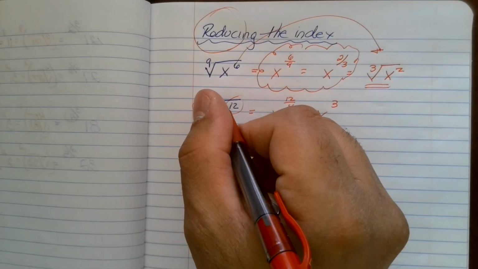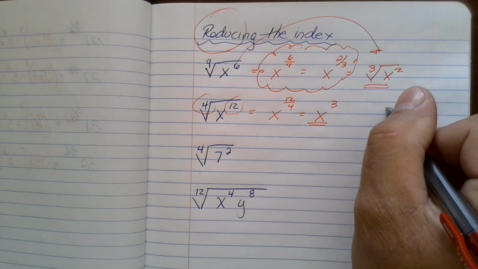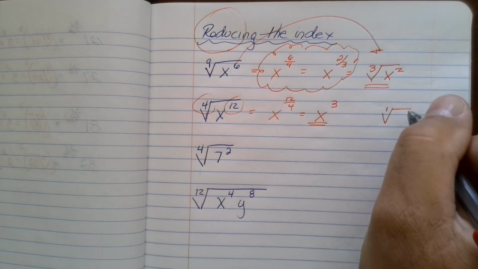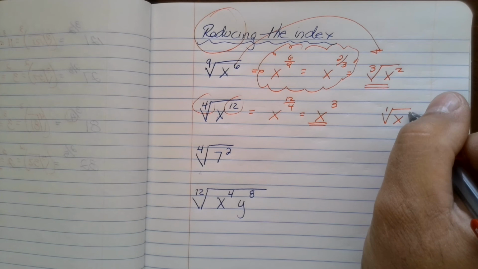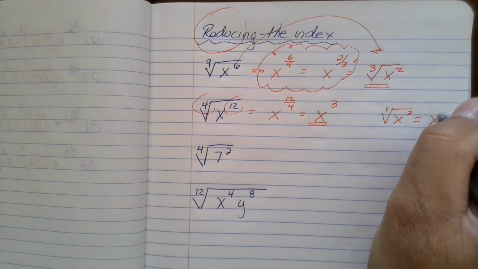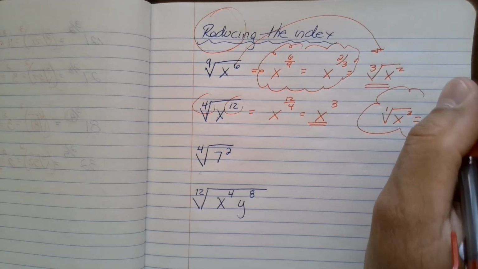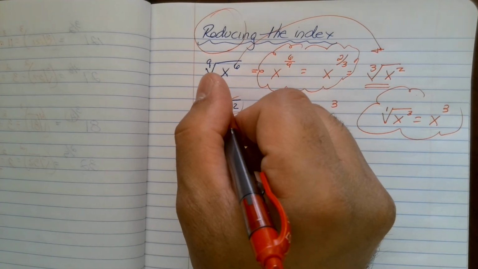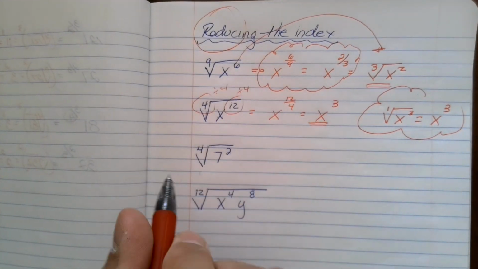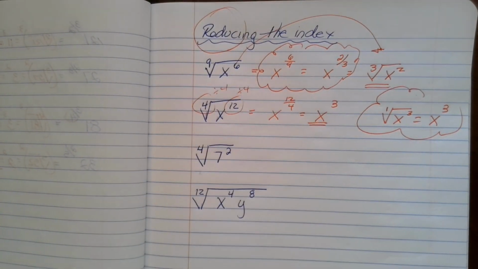If I were to reduce it, I would see we would have an index of 1, x to the third, which is just x to the third. Right, if I divide both of these by 4, I would have come up with the same thing.